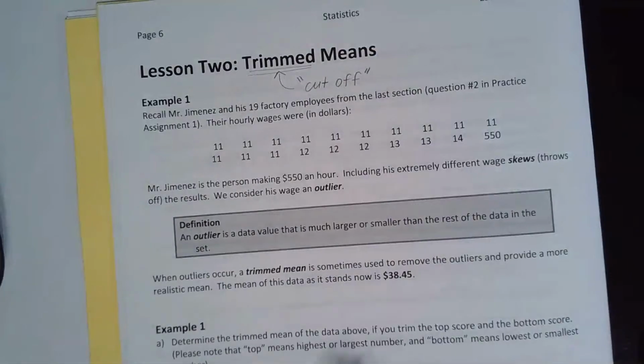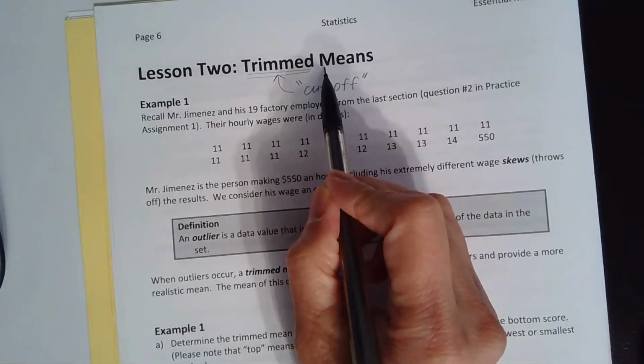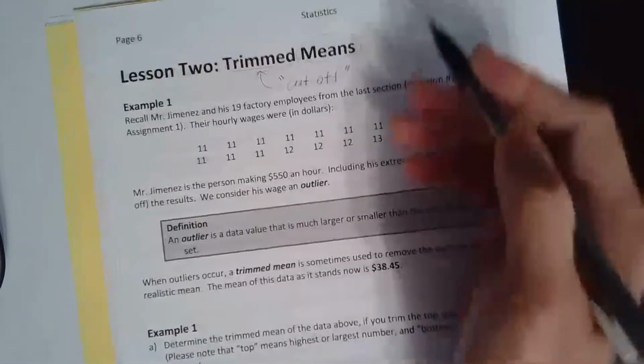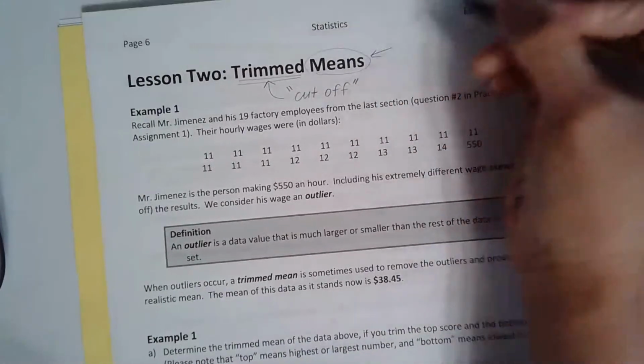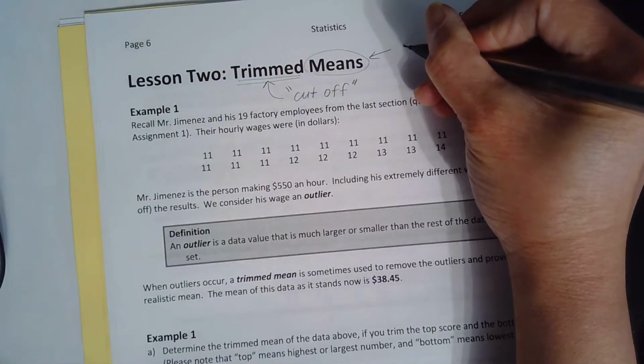Well, what? I'll mention that later. Just focusing on the wording right now. So what does the word mean? We talked about that yesterday. Mean is basically from lesson 1.